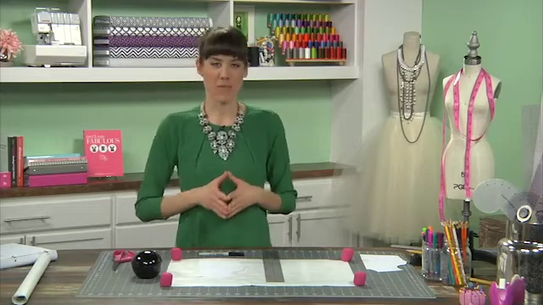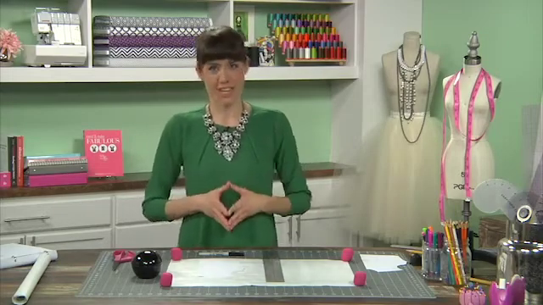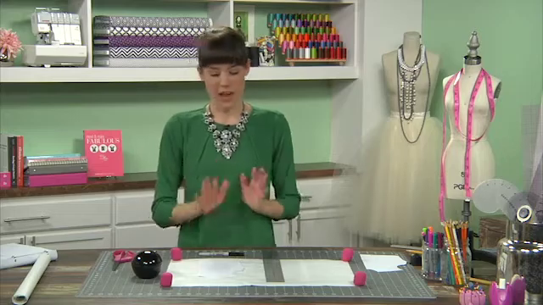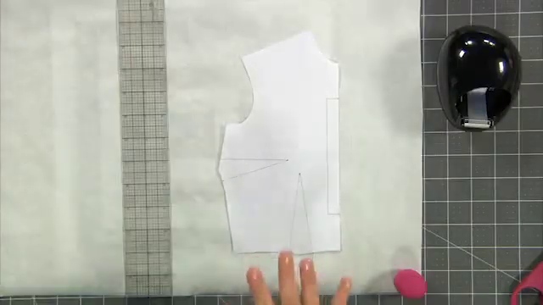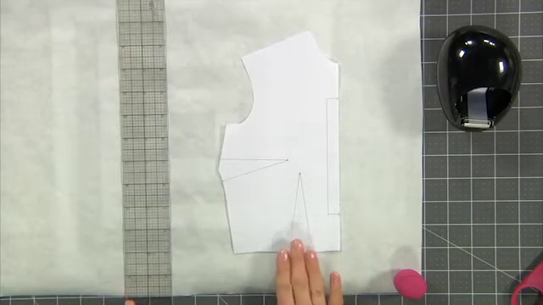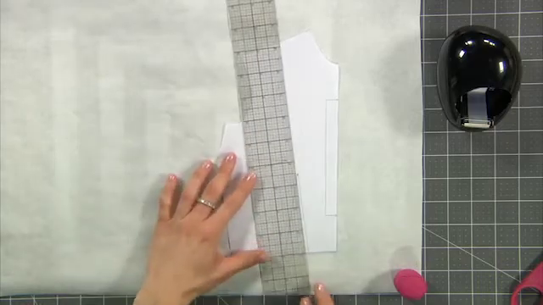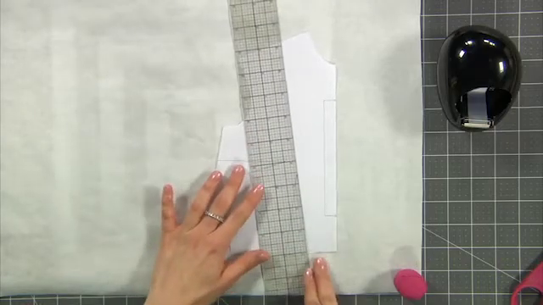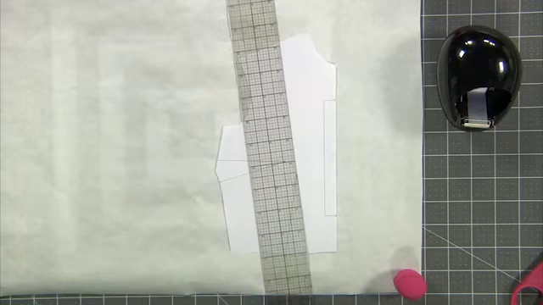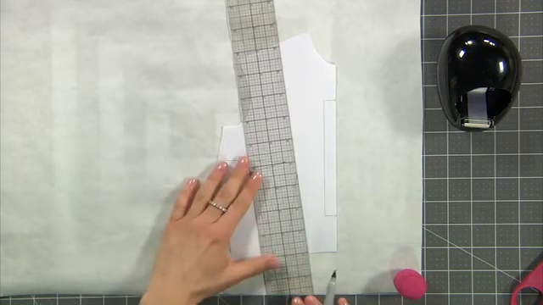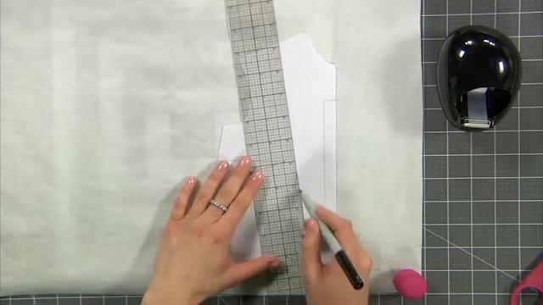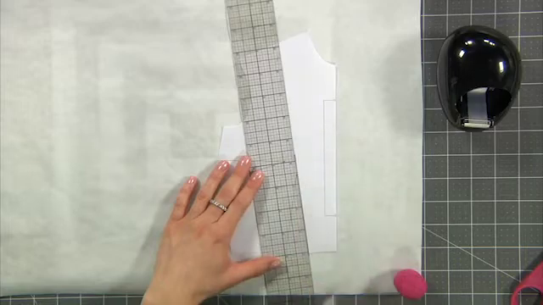The first way of manipulating our dart is to eliminate it. I have a copy of my bodice sloper, and I have two darts. I have a waist dart and a bust dart. First thing we want to do is elongate one of the legs, and I usually use the leg that's closest to center front, all the way up to the apex.